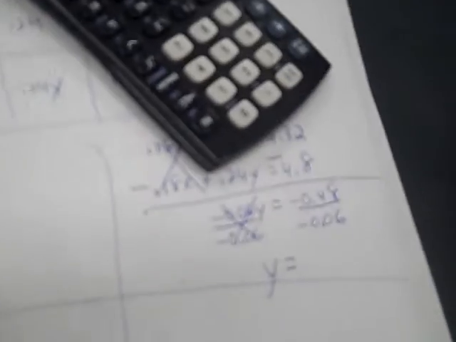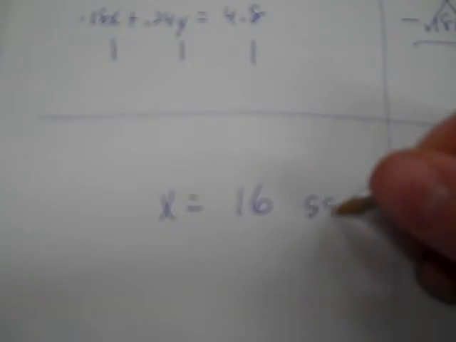Okay, so I got 8. Now you got to label that correctly. Y is 8 gallons at 24%. And then X, well, if Y is 8, I'm pretty sure 24 minus 8 is 16. Okay. So X is 16 gallons at 18%.